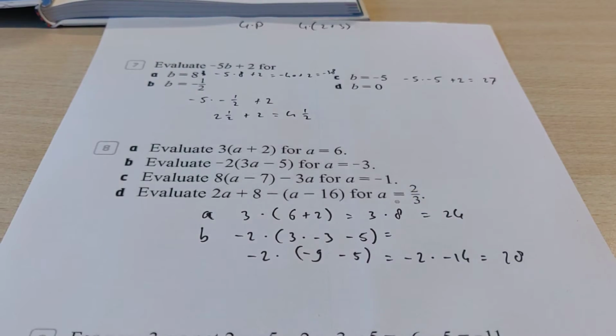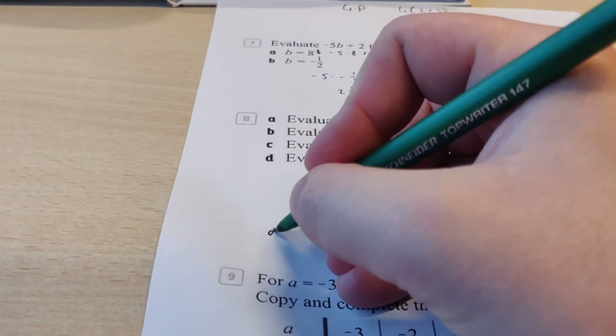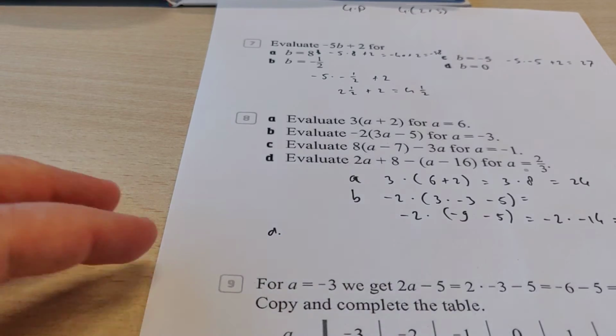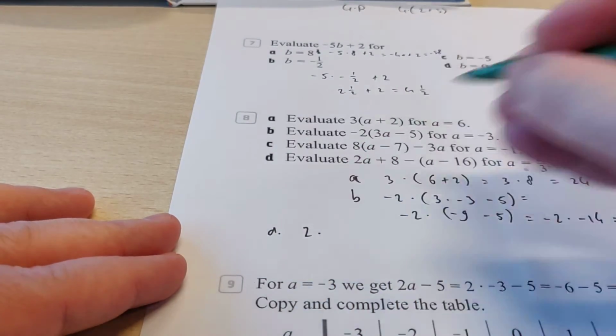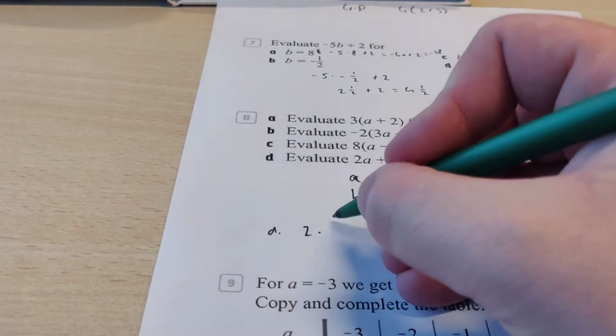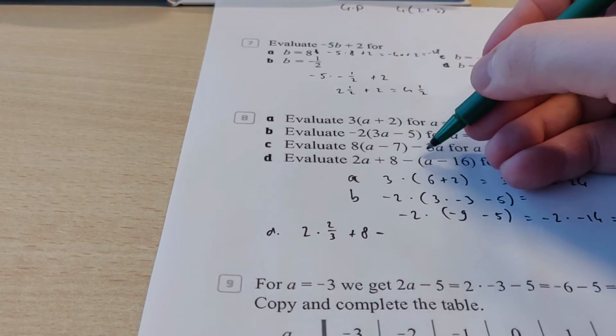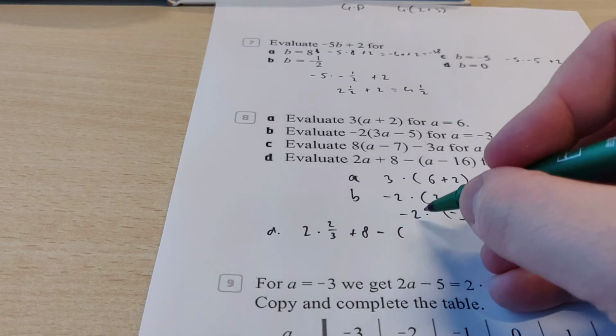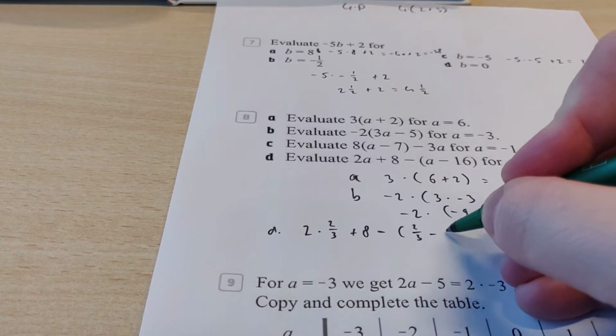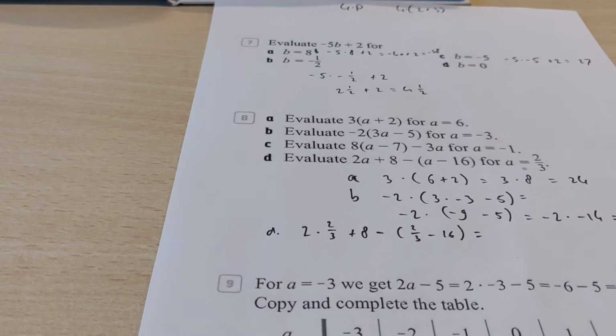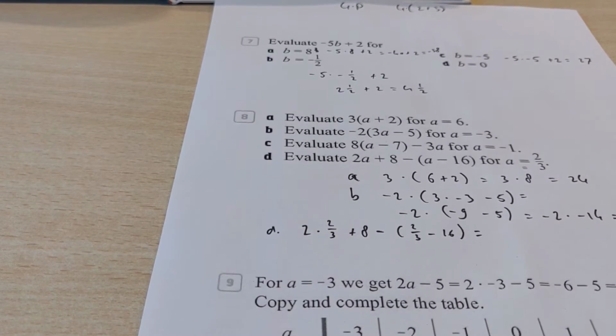I think D. So I'm going to show you D, and I'll leave a bit of extra room so I have enough room to write it down. Here it says 2 times A. Now A is 2/3, so 2 times 2/3 plus 8, and then minus, and then here in brackets we have 2/3 minus 16. Alright, so that's kind of annoying, right?